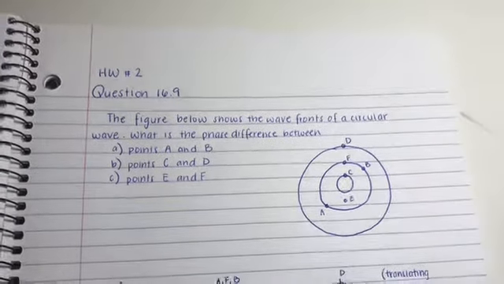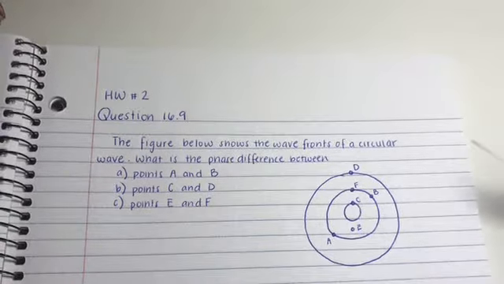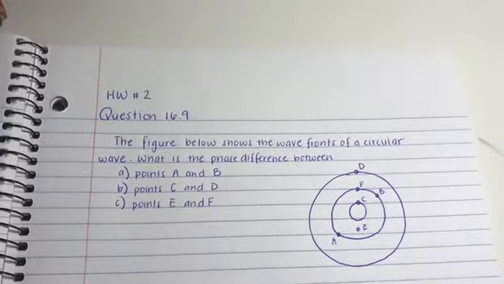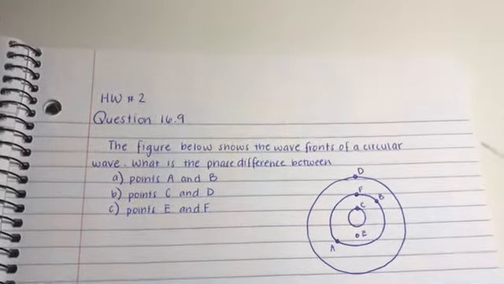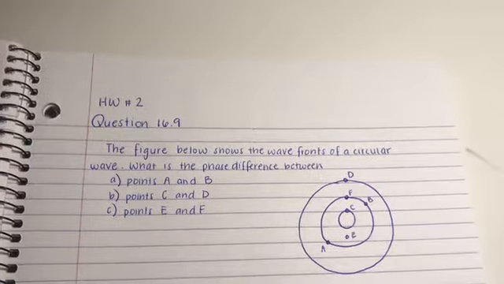Hey guys, so I'm going to be doing homework number 2, question 16.9. So I wrote out the problem.